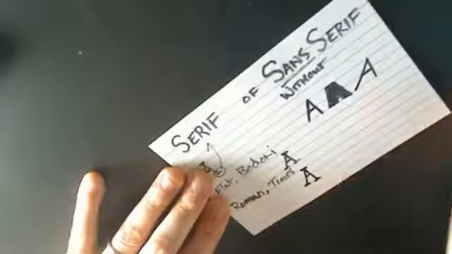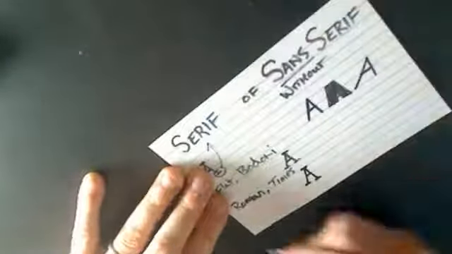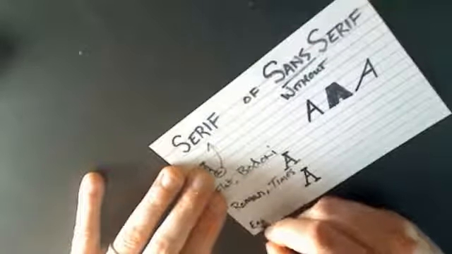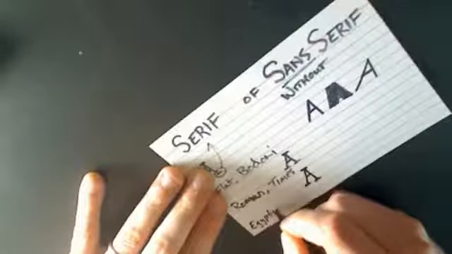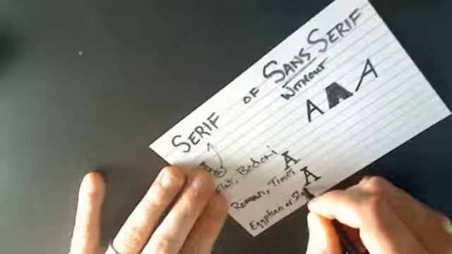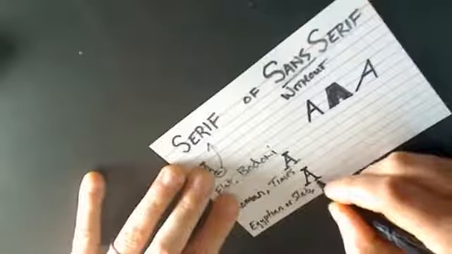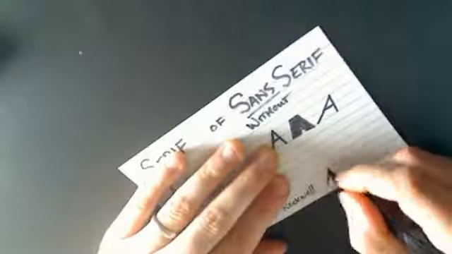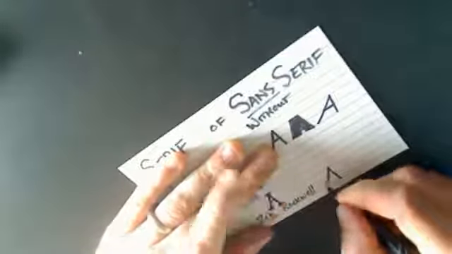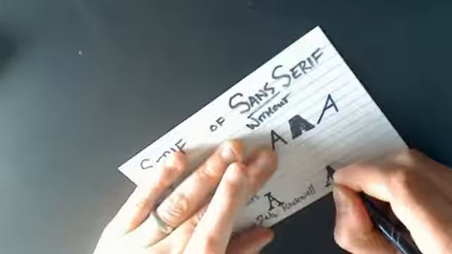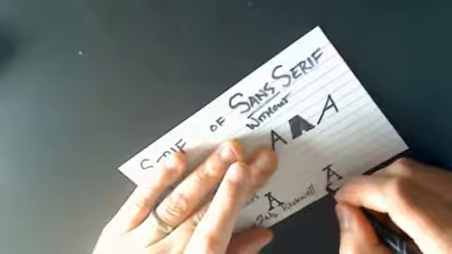The third type of serif, and there's probably more, but these are kind of the basics, would be called an Egyptian or slab. And that would be a font like maybe Rockwell. So this is one kind of like a flat serif, but really thick.